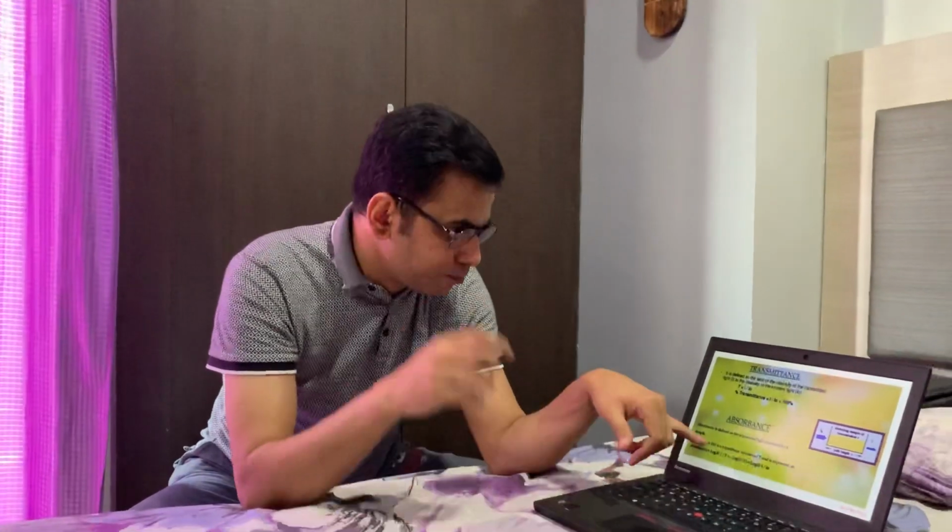If I summarize here, you can see this is the I naught, this is the I, and this is the path length. The transmittance is simply the ratio of the intensity of the transmitted light to the intensity of the incident light, and you can easily calculate it. And the absorbance is simply defined as the amount of light absorbed by the sample. Again, you can calculate it, as I told you before, in the logarithmic function: A is equal to log 10 of I naught by I.